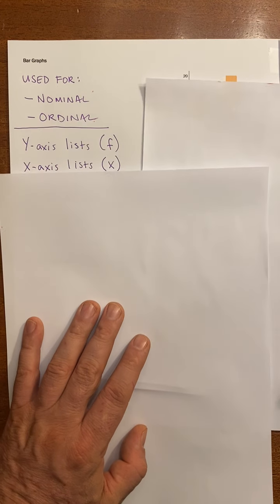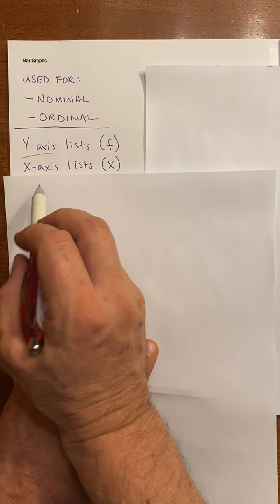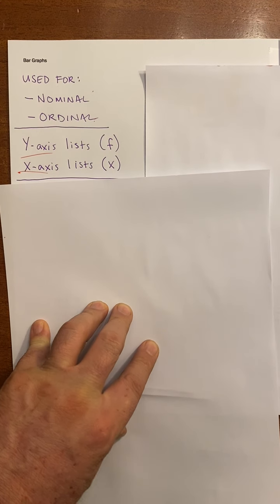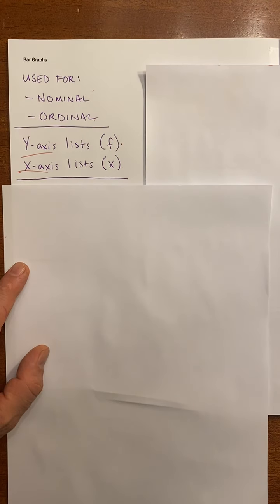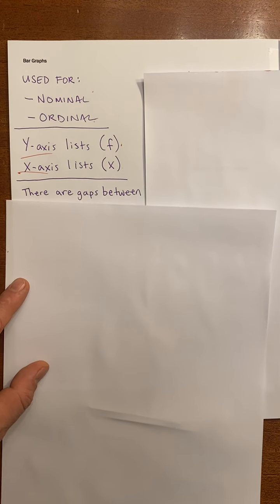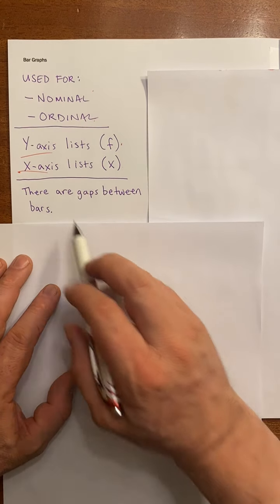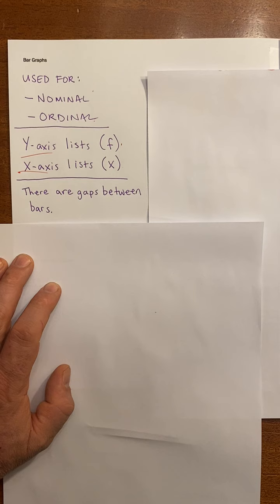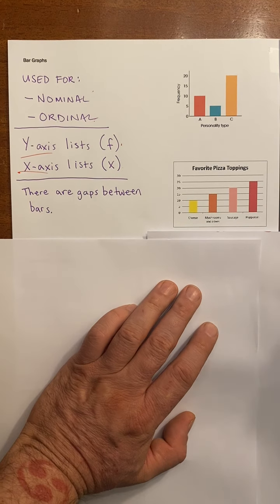What do I want to say about this? You still have a y-axis and you still have an x-axis. And each axis is still doing the same job that it did for the histograms. Y is still listing F, and X is still listing your X categories. One other thing that we want to know is that there are also gaps between the bars in the graphs. So let's just take a look at a couple of graphs that we have here. Each one of these is a bar graph.